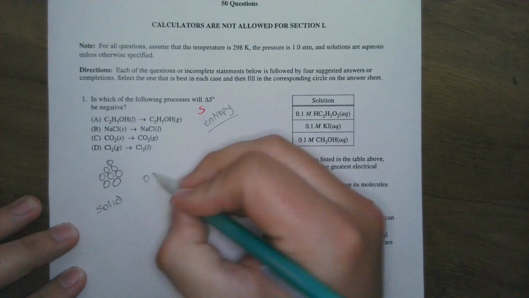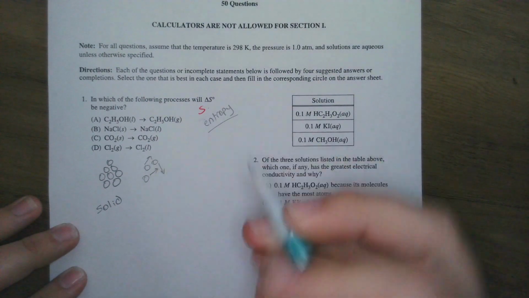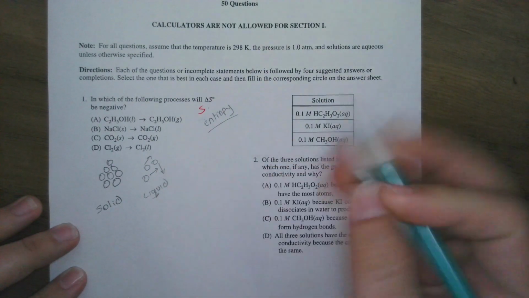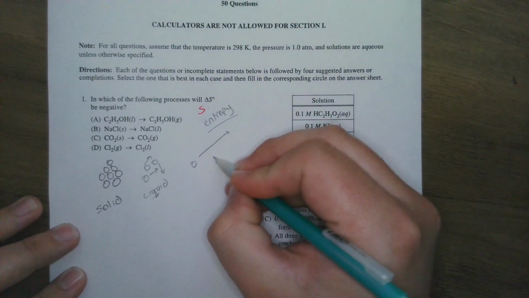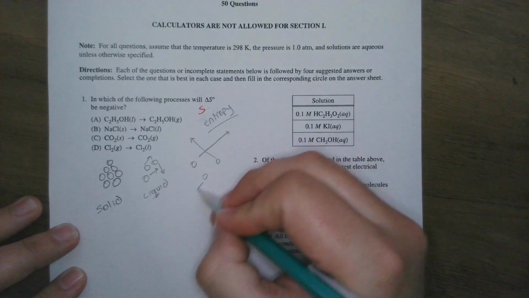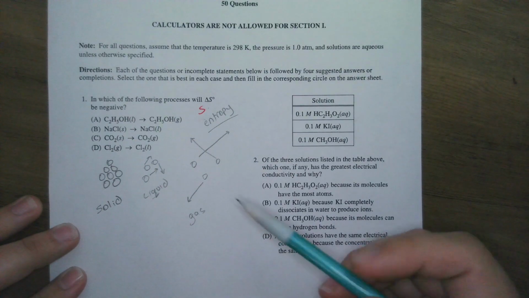Whereas liquids are moving around, so there's a bit more randomness. They're bumping into each other a little bit wildly. They're medium entropy, but gases have the most. Gases are basically not bound by intermolecular forces in any way. They can travel around to fill up their room randomly. They have the most entropy.